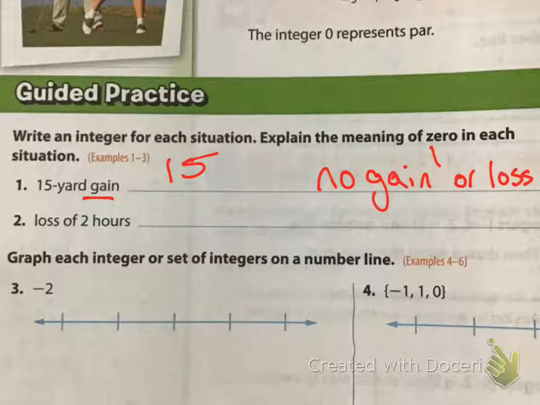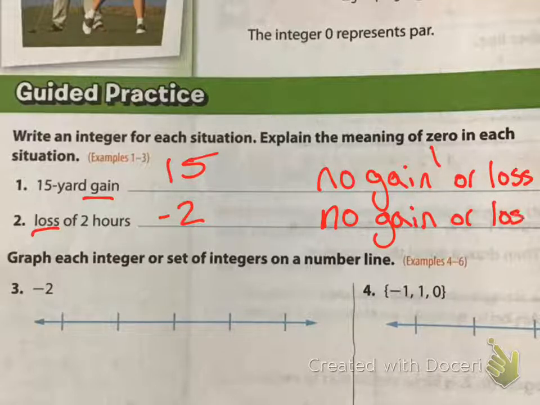So, what about a loss of 2 hours? What is that, Andrew? Negative 2, because we've lost 2 hours. Again, 0 would mean no gain or loss. So, when we graph, this is just an introduction to doing graphing.